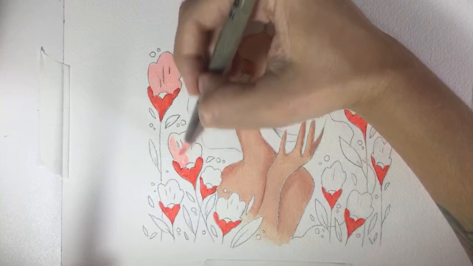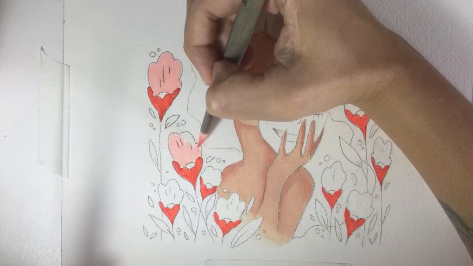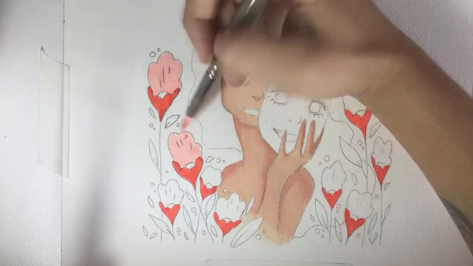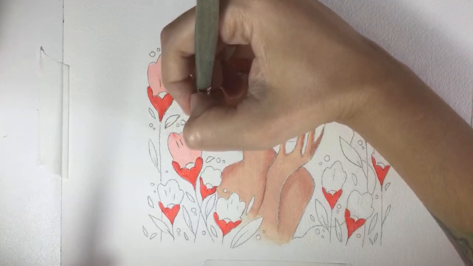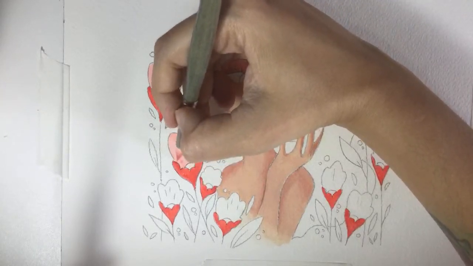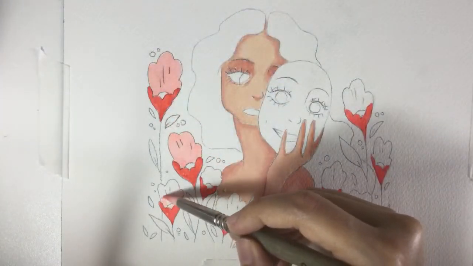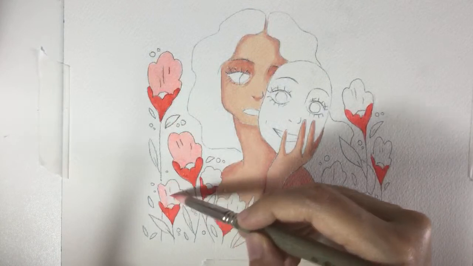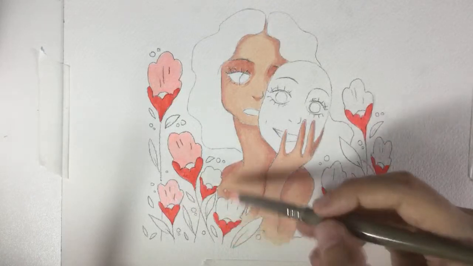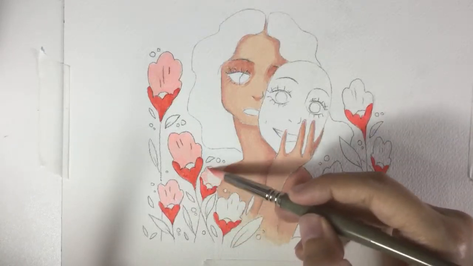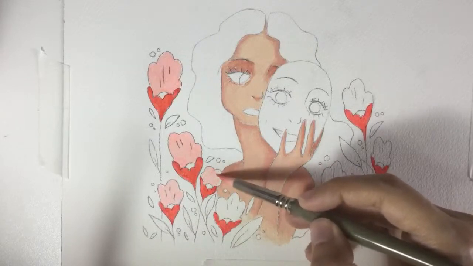Trying not to smudge anything with my hand. This paper is still good.